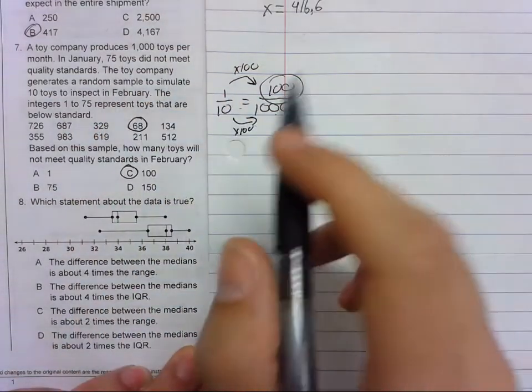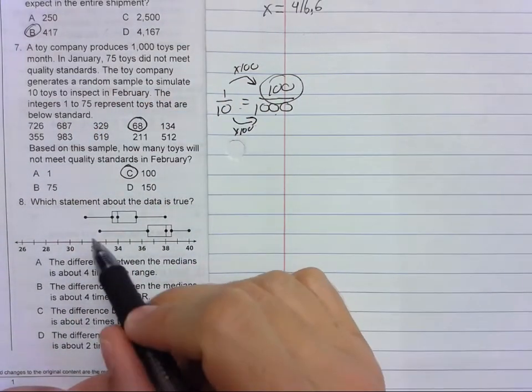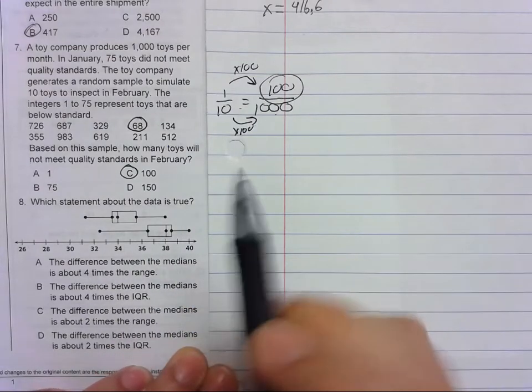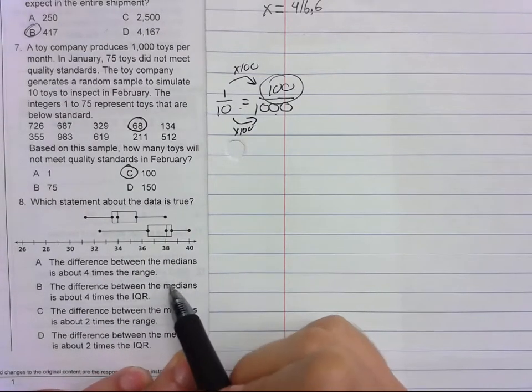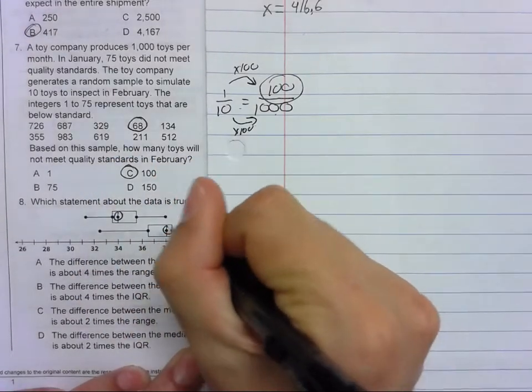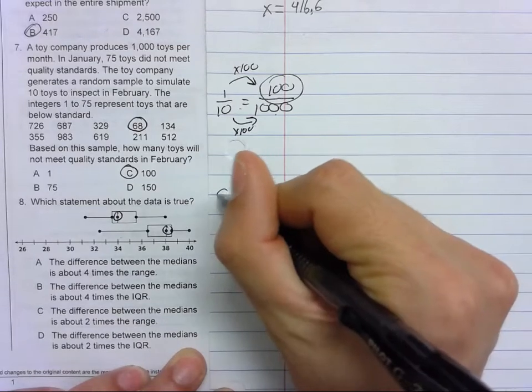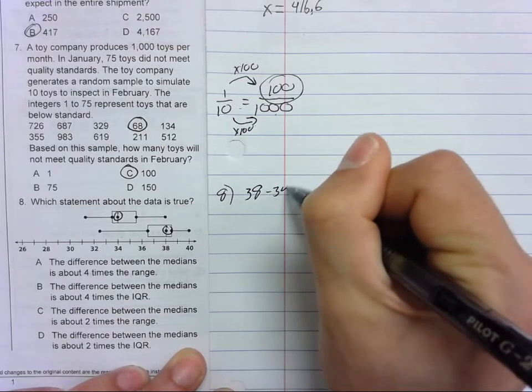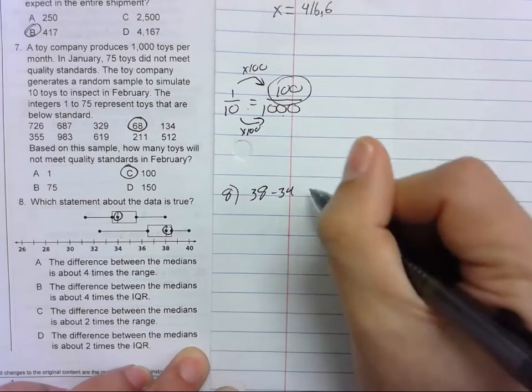Now on to number 8. So which statement about the data is true? The difference between the medians is okay. So all of these are talking about the difference between the medians. Well, what are the medians? We have 34 and 38. So the difference between the medians is 38 minus 34, and that gives us 4.